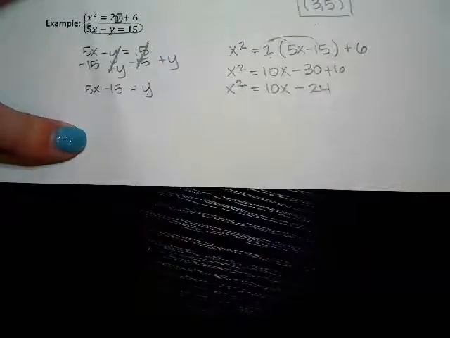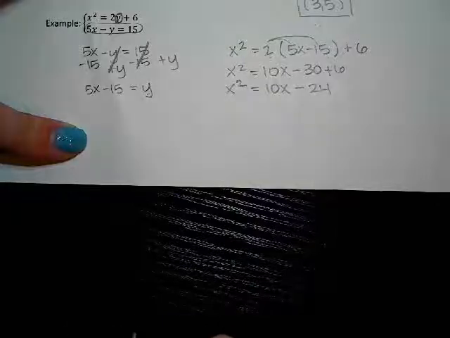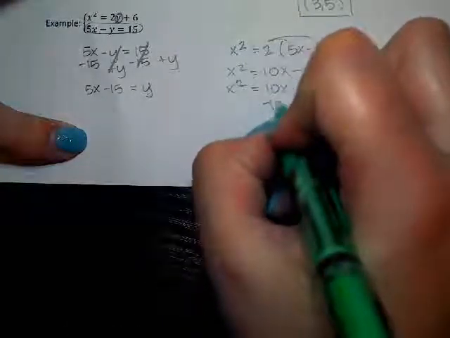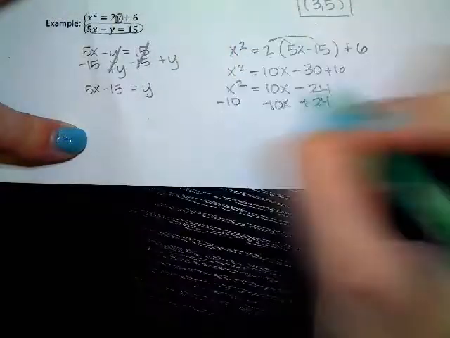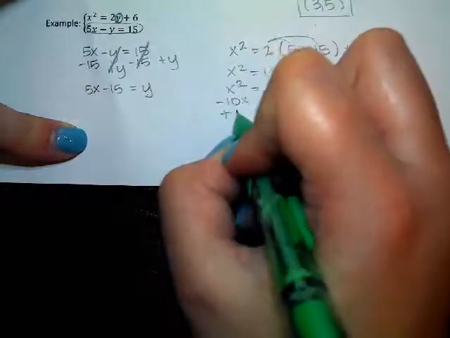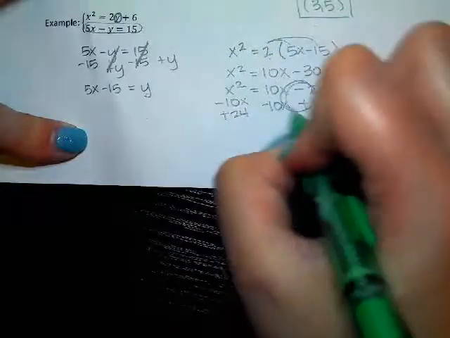Subtract the 10x, add the 24. So that makes it more difficult in the meantime, but it'll make the rest of it easier in a moment. Okay, so that side is 0 now. And then what order do I write this stuff?